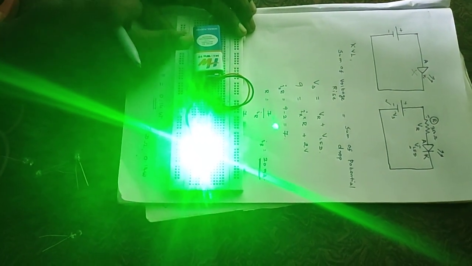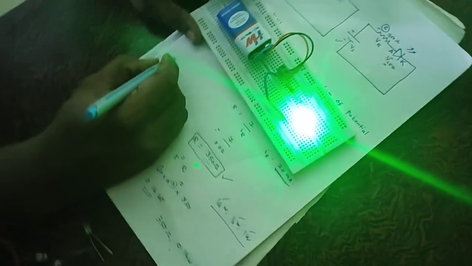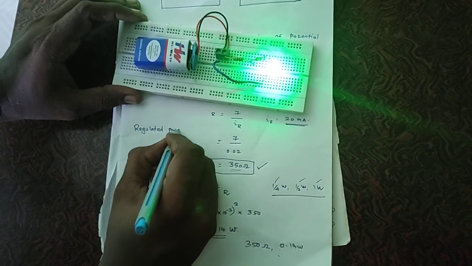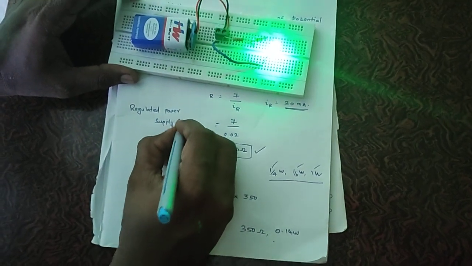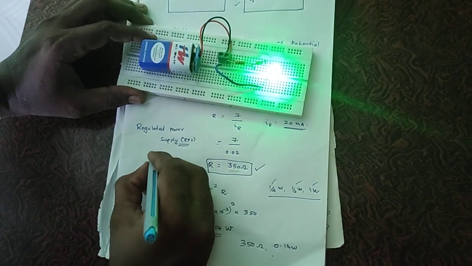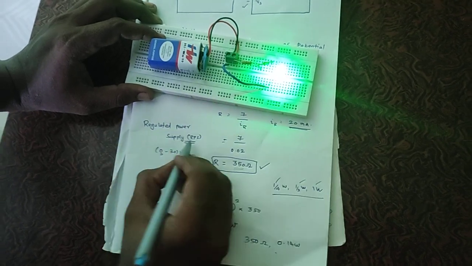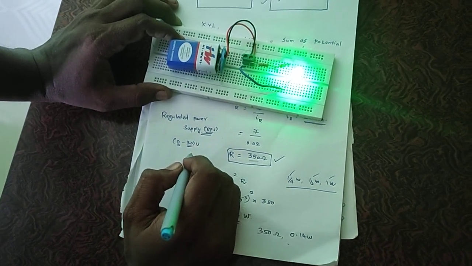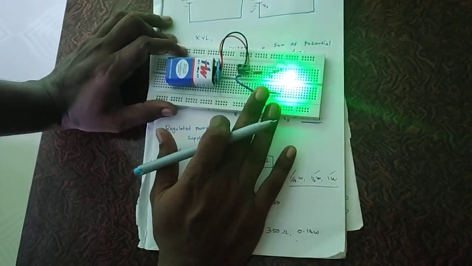But remember, in the laboratory, instead of this battery, we'll provide a device called a regulated power supply. We won't provide a battery. Instead of that, we provide a regulated power supply, which we simply call RPS. With the help of this device, you can give a DC voltage from 0 to 30 volt, which means you can give a minimum of 0 volt to the circuit with the help of this RPS, or you can give a maximum of 30 volt to the circuit.